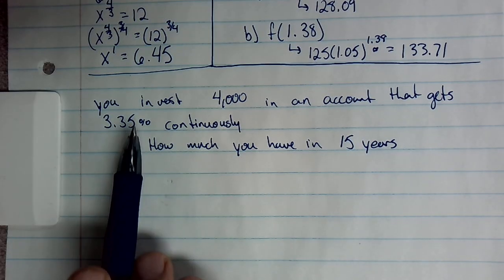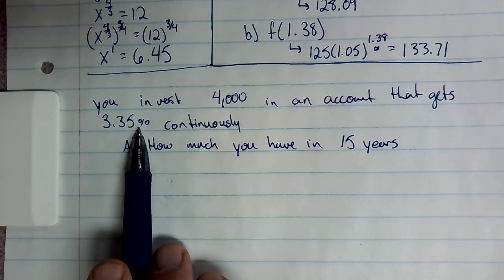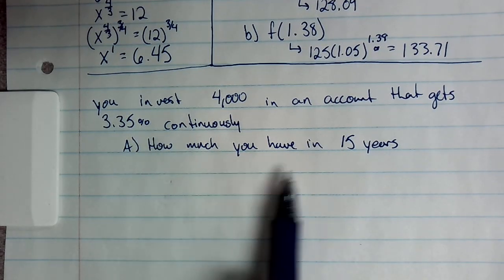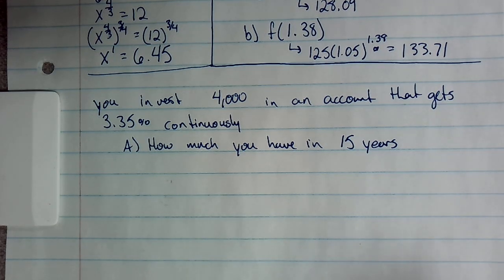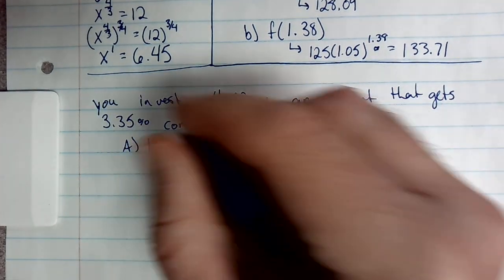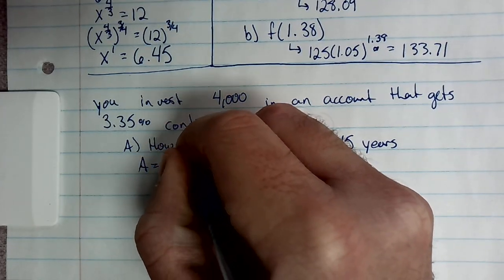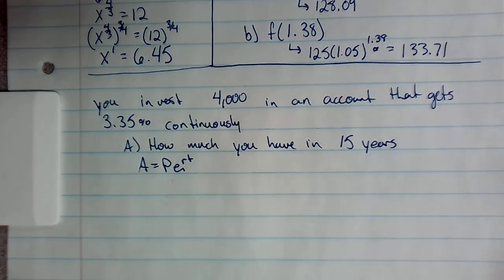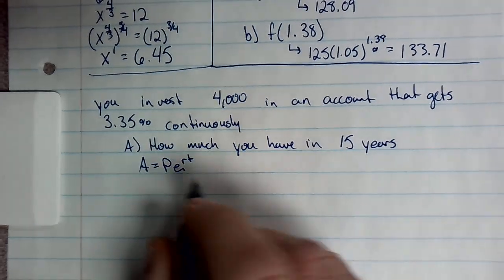Question is, you invest $4,000 in an account that gets 3.35% continuously. How much will you have in 15 years? That's my formula if it's continuous. So we got A equals Pe to the rt.